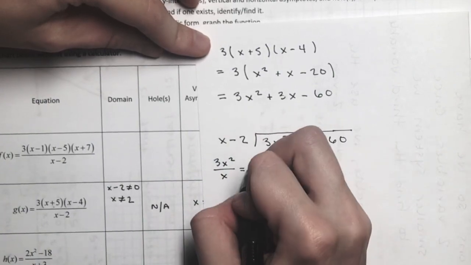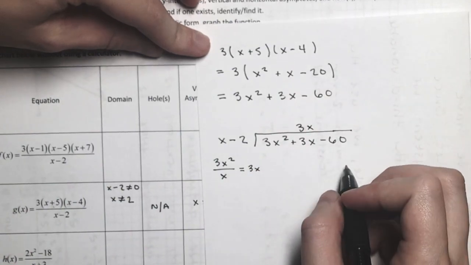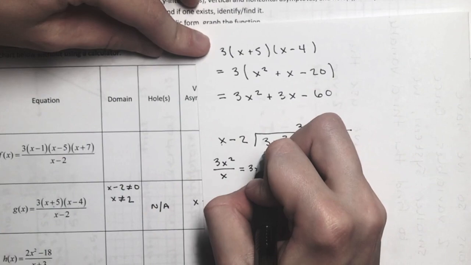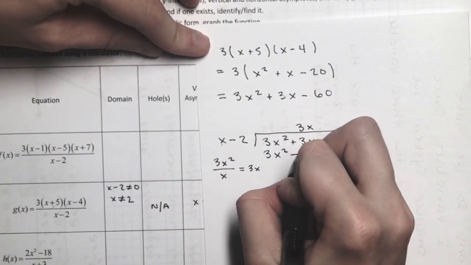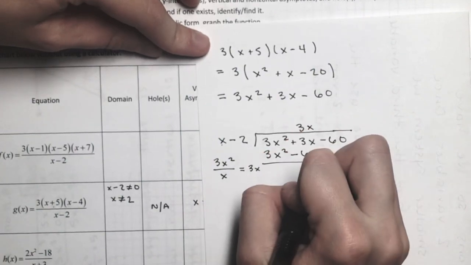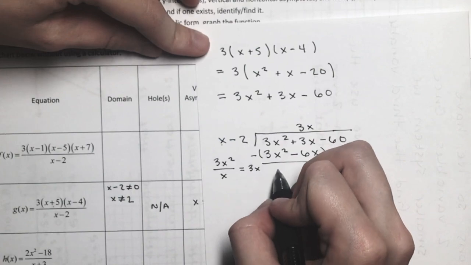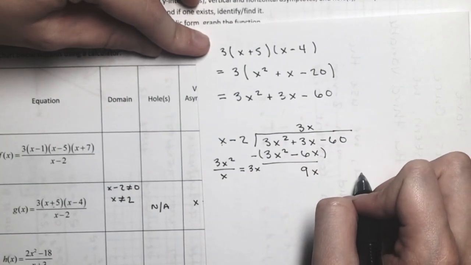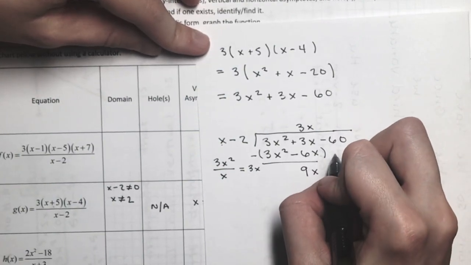We're left with 3x. We put that above the like term. We multiply 3x by x, 3x squared, 3x by negative 2, minus 6x. We get 0 plus 9x. Right, remember we're subtracting, so this is plus 9x.